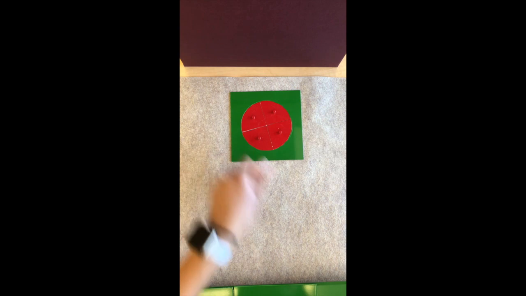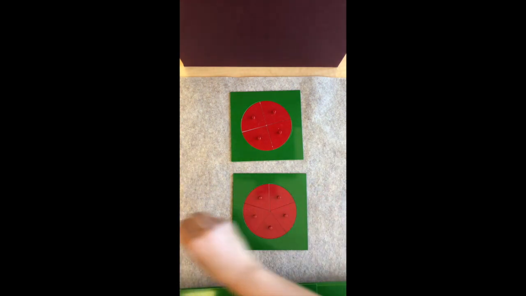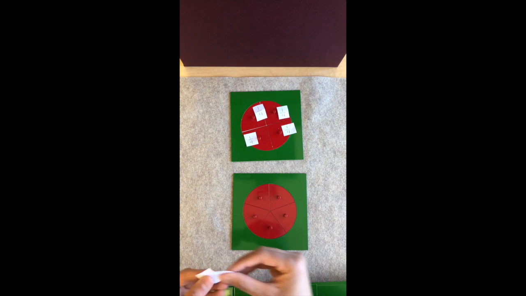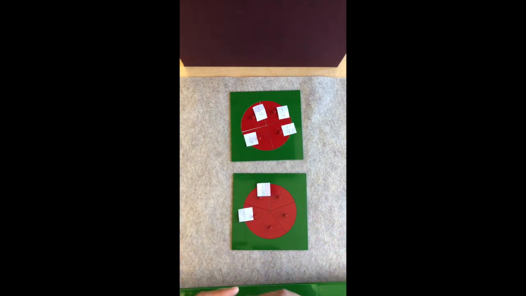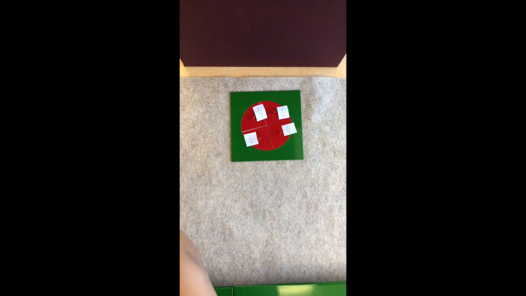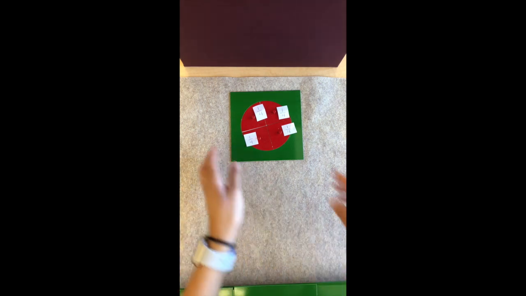If I had a fourth, I could label 1/4, 1/4, 1/4. Then I could label 1/5, 1/5, 1/5. And I could continue to do this with the rest, with the 6ths, 7ths, 8ths, 9ths, and 10ths. Well, we have something else that we do when we talk about fractions.